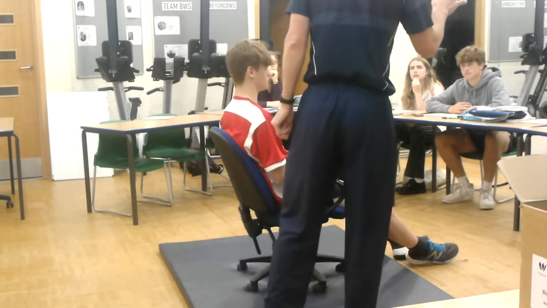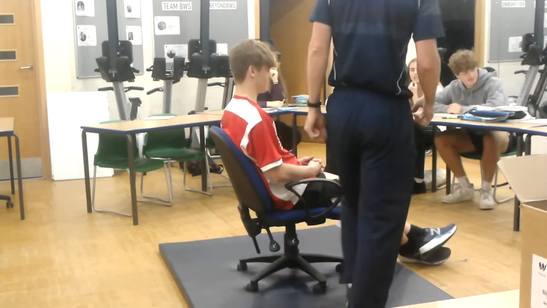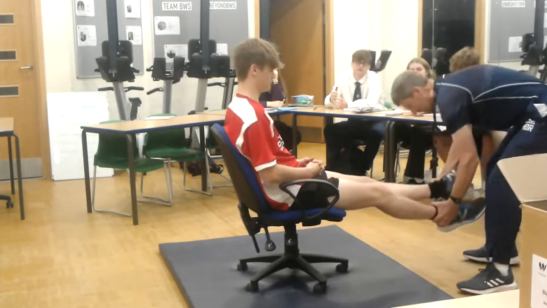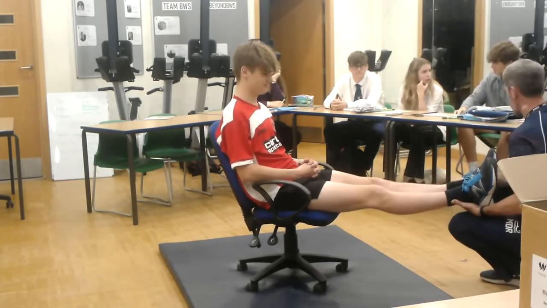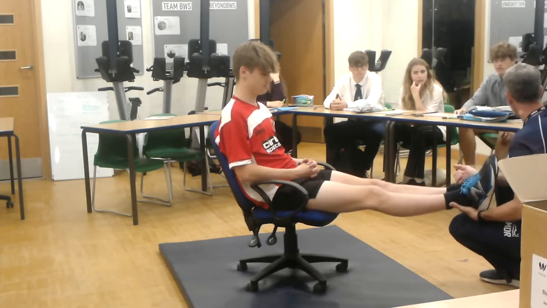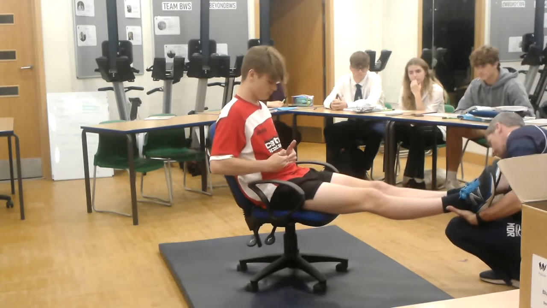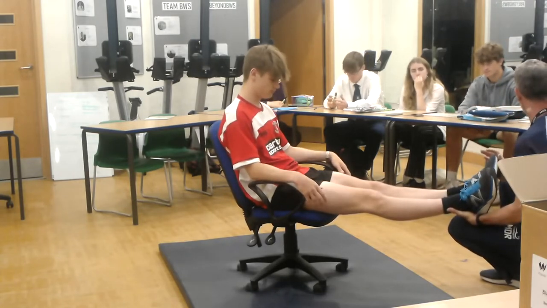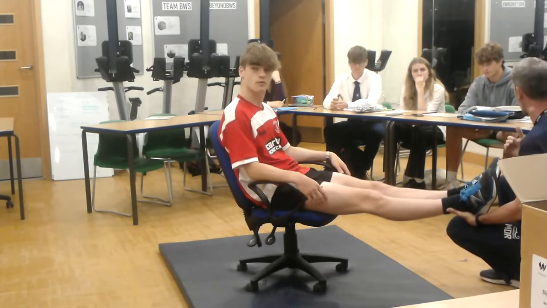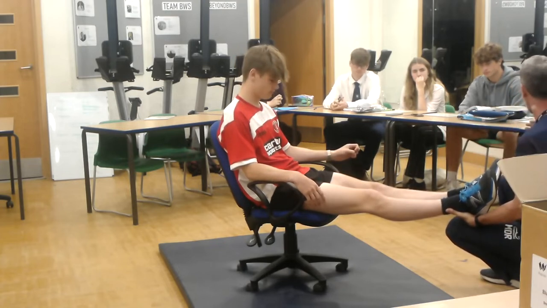All I want to do is just one experiment today, and he's going to keep his legs out to start with. At the moment, the moment of inertia starts from the axis, which is the base of that, all the way down to the end of the mass. So the mass is distributed quite far away from that axis. That means that the moment of inertia is quite large.